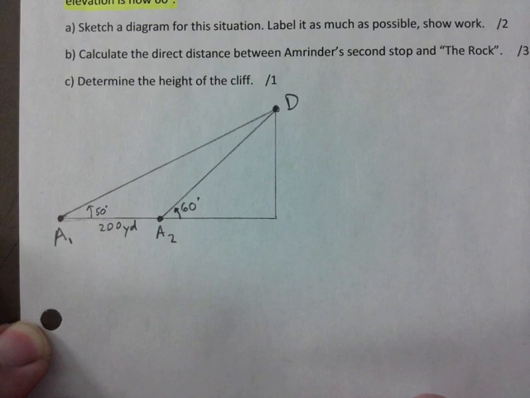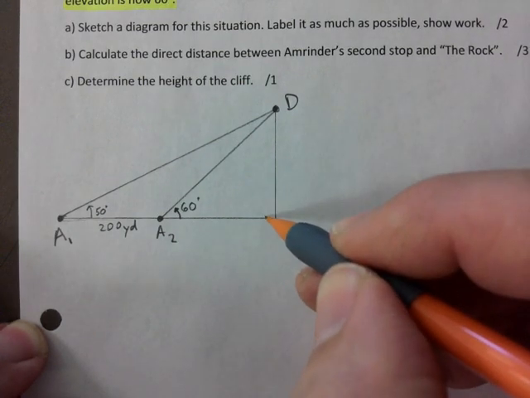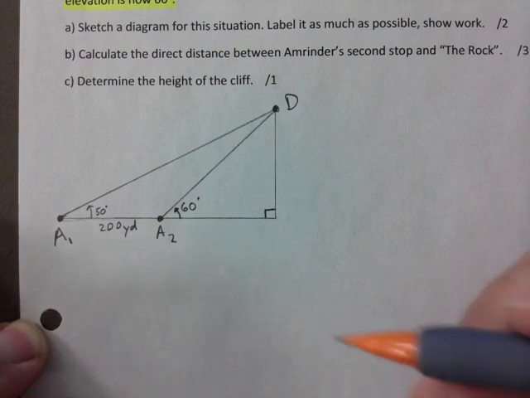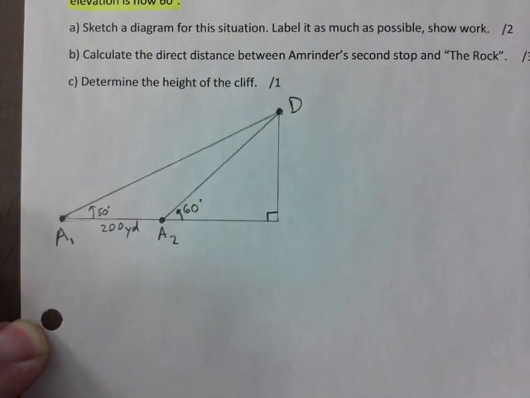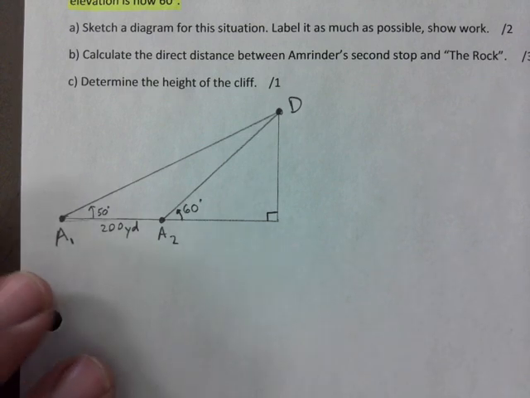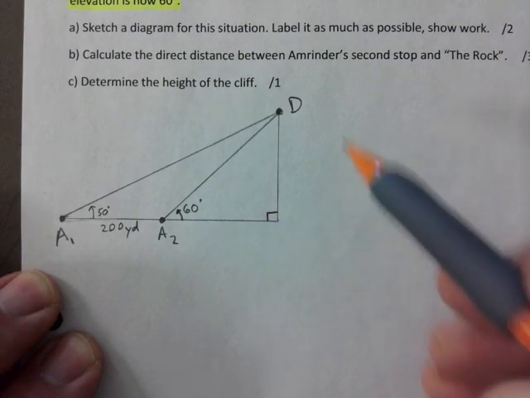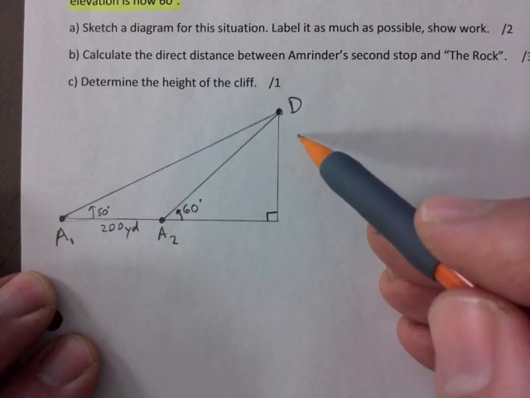And is there anything else we're missing? We're assuming this is a 90. Unless we're told otherwise, we're assuming the cliff is going straight up. Okay? Label it as much as possible. So for me, this would be a 2 marker if you got all the pieces in that I just showed you.